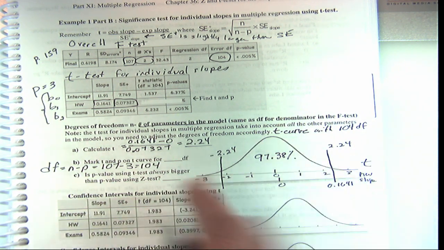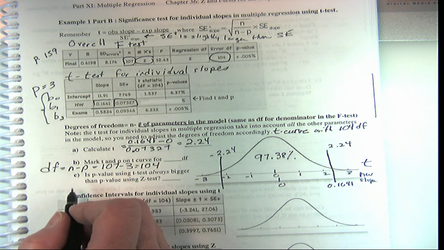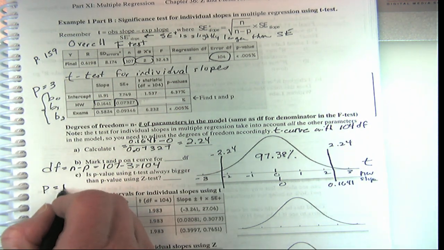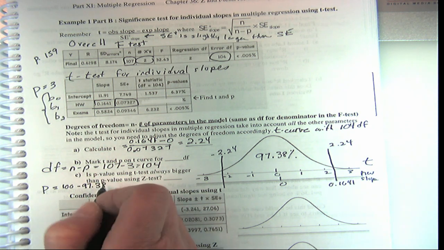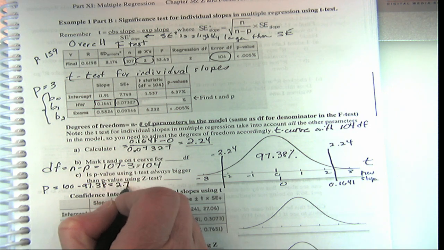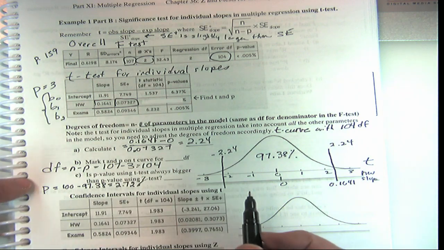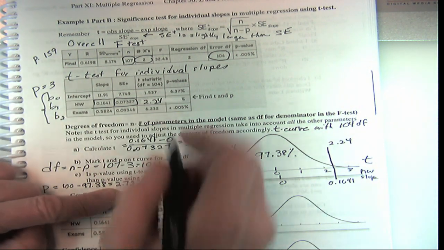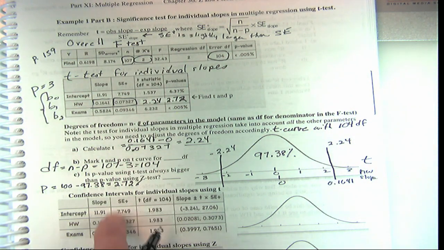So now our p-value is, so how do we compute our p? Our p is going to be 100 minus 97.38, because it's two-sided again, and that's 2.72%. So let's fill this in here. This 2.24 goes here, and this 2.72 goes there.